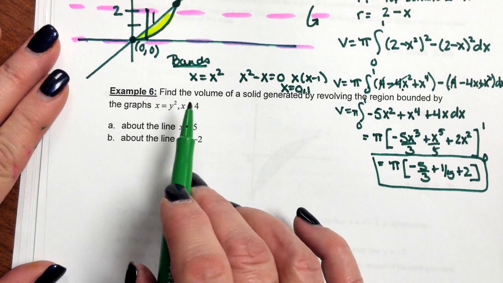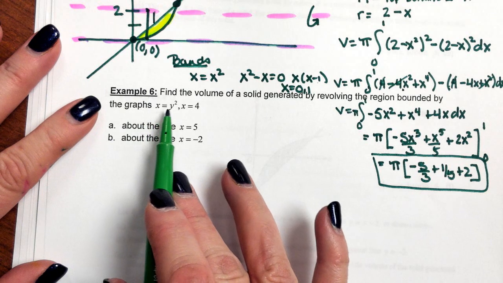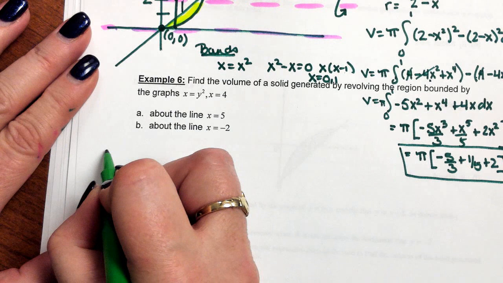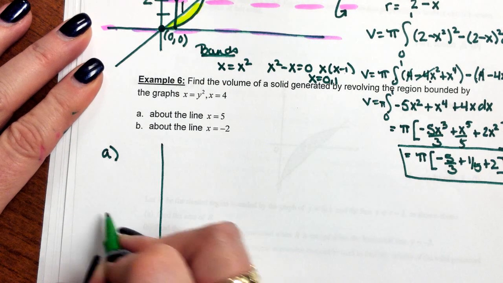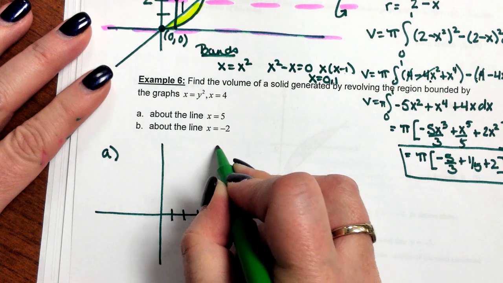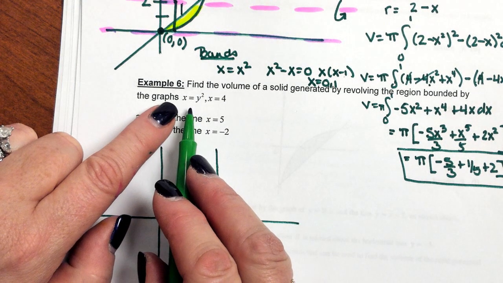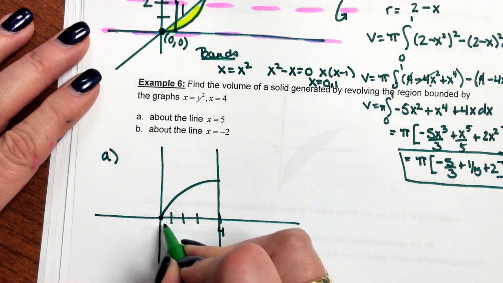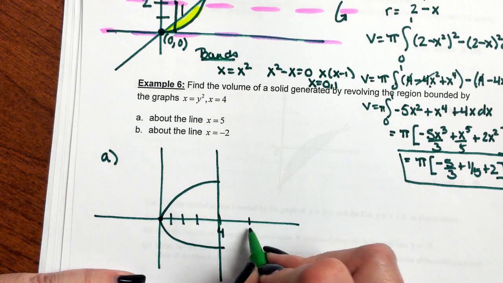So now, here's another example. Find the volume of the solid generated by revolving the region around the graphs x equals y squared, x equals 4. And again, I'm going to do an axis of revolution about the line x equals 5. So let me first do my sketch. Well, x equals 4 is a vertical line. The graph of x equals y squared is a parabola opening to the right. My axis of revolution is x equals 5.